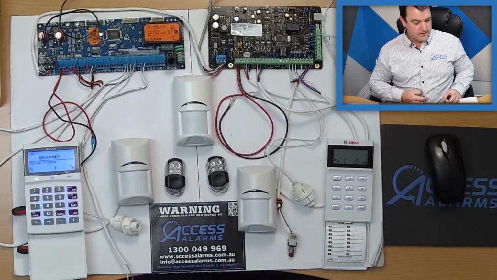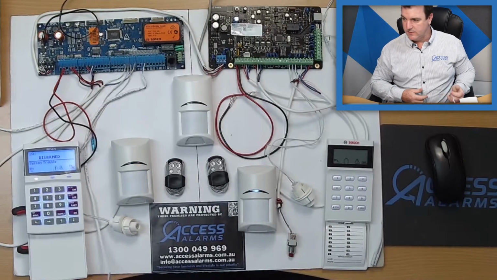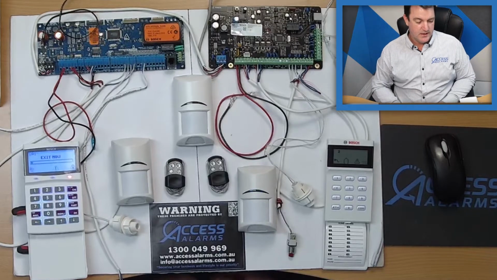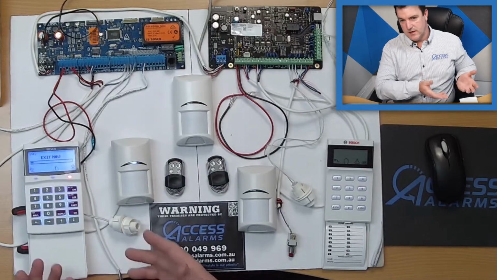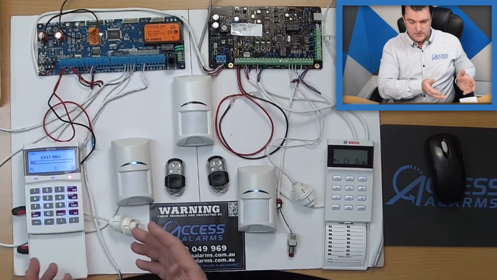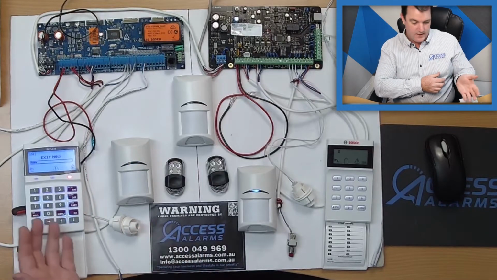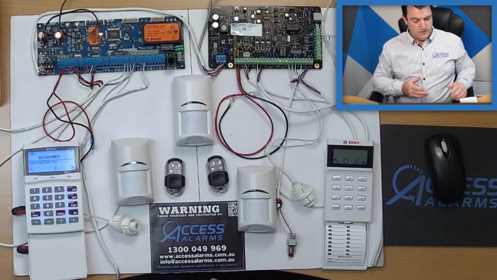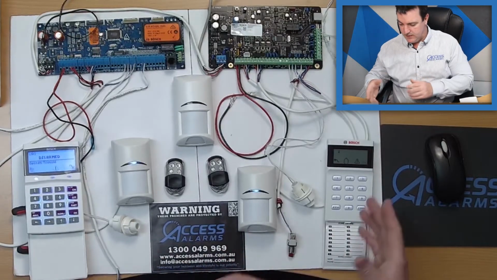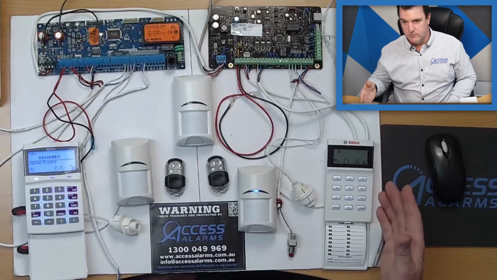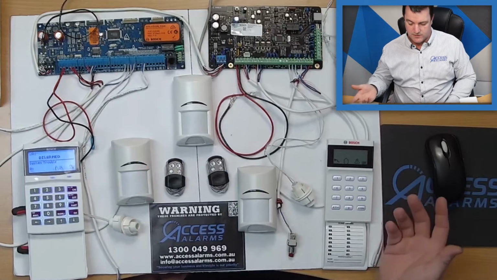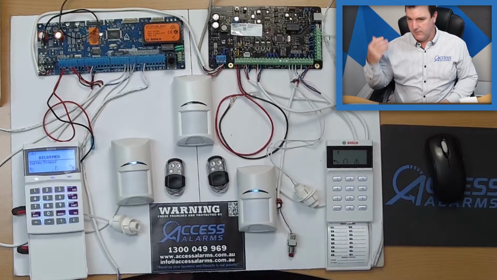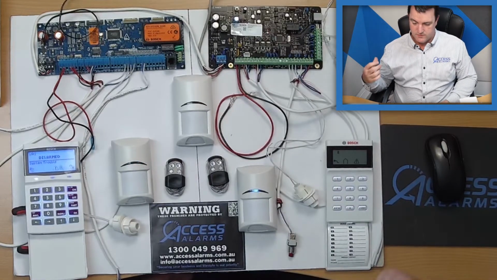Whereas on the 6000 here, when I arm that up, you can see the whole keypad actually changes to being exit now. And when it does finish its exit time, it comes up and says armed. So it's very clear, with a big red LED indicating, hey, the system's turned on. So you don't need to look too closely when you walk in the house, if you haven't got what I've set up here, where you haven't got a detection point on the front door.